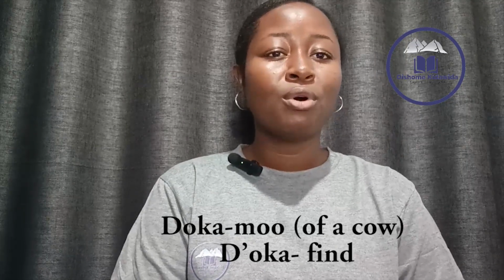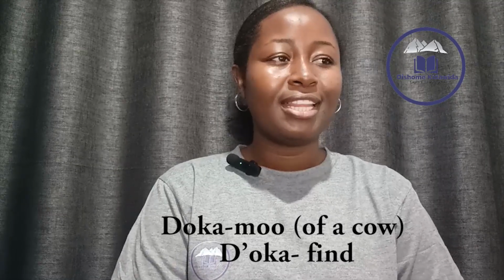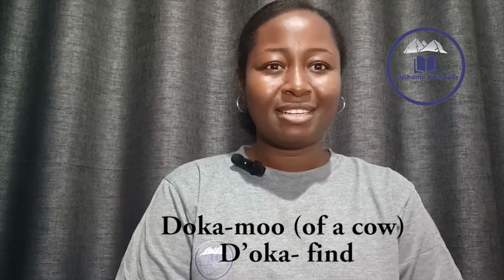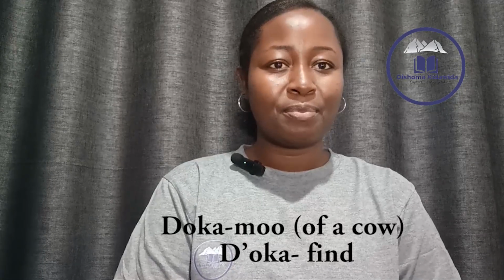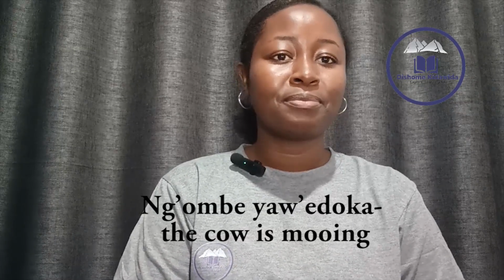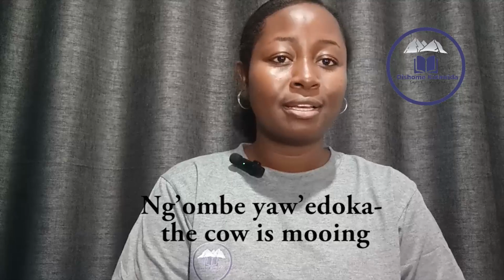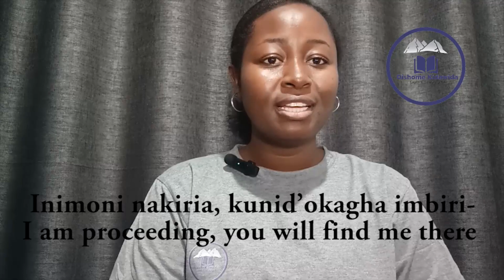Doka means to mow. I'm talking about the mow of a cow. And then we have doka. Doka can be translated to find, but I will give you an example of a sentence so that you can get the correct context of the find that I'm talking about. Let's go to the first example, a sentence with the first example, which is doka. Ng'ombe yabedoka. That means the cow is mowing.